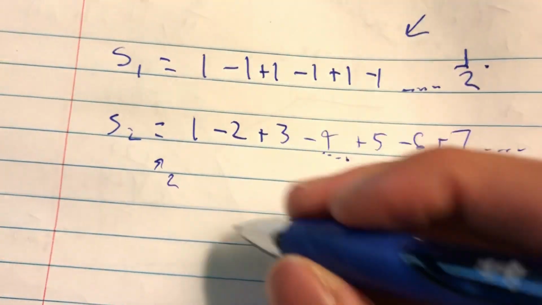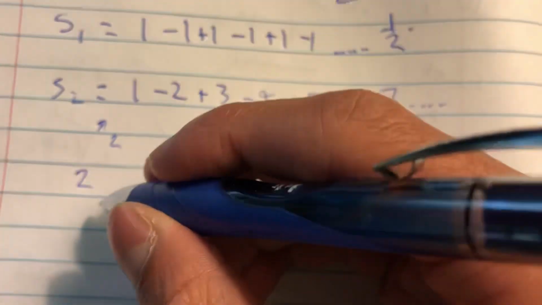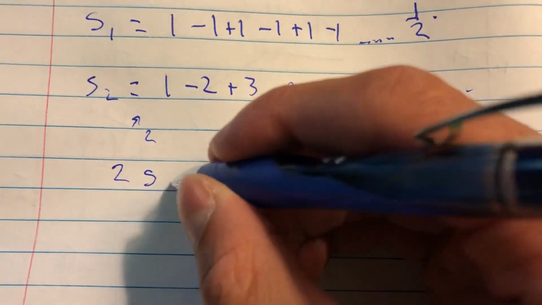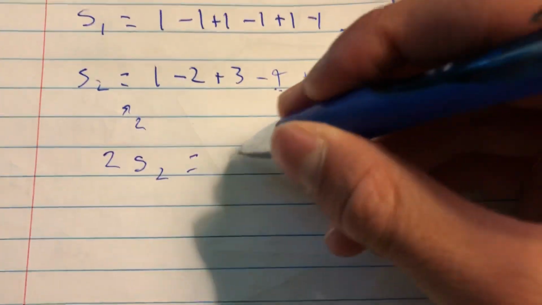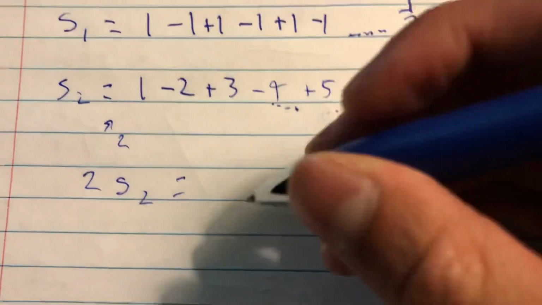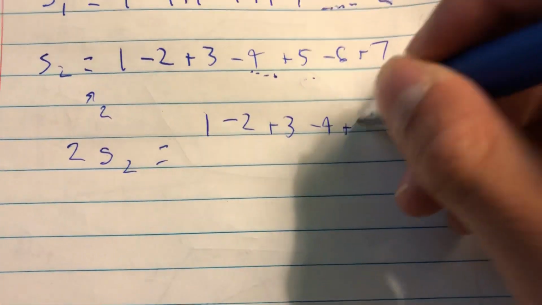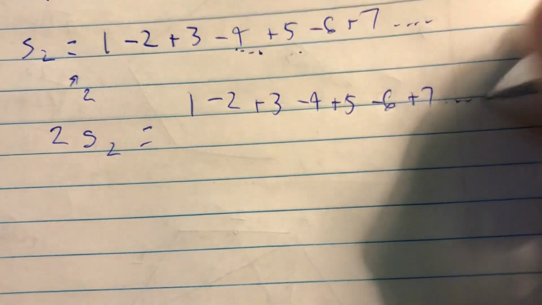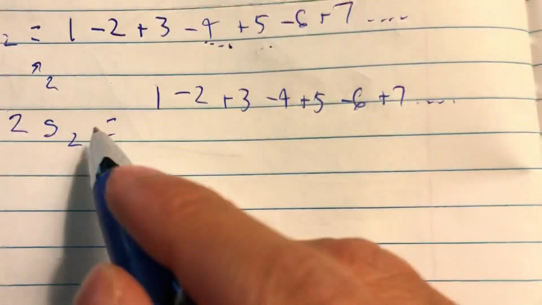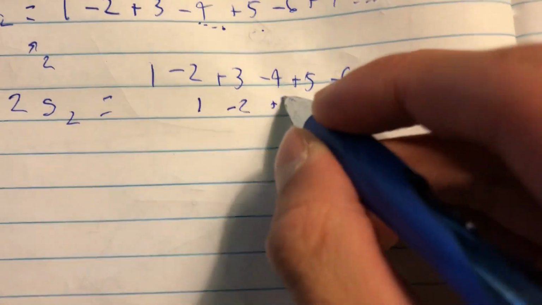So what would happen if we multiplied it by 2? Well, first and foremost, we'd get 2S2 is equal to, and remember, multiplying something by 2 is just adding it to itself again. So we get 1 minus 2 plus 3 minus 4 plus 5 minus 6 plus 7, all the way down. And now we're gonna add this to itself, but we're gonna shift it over by 1. We're gonna go 1 minus 2 plus 3 like that.